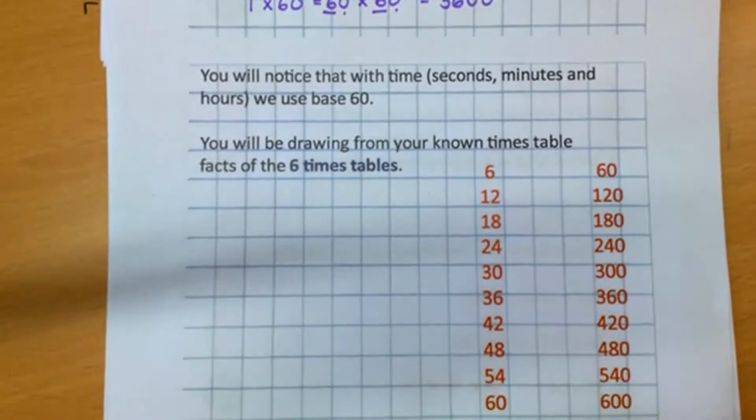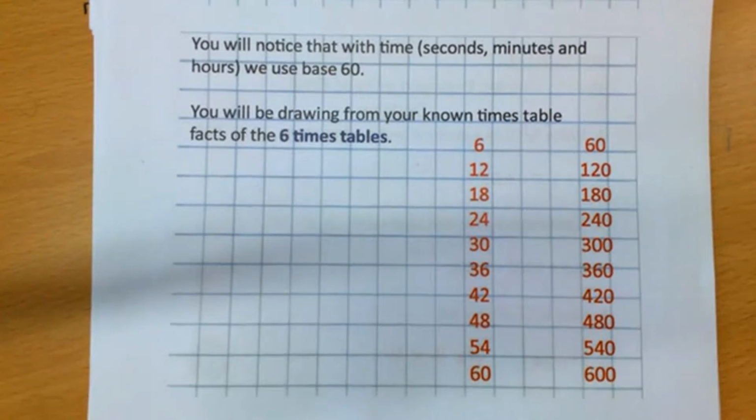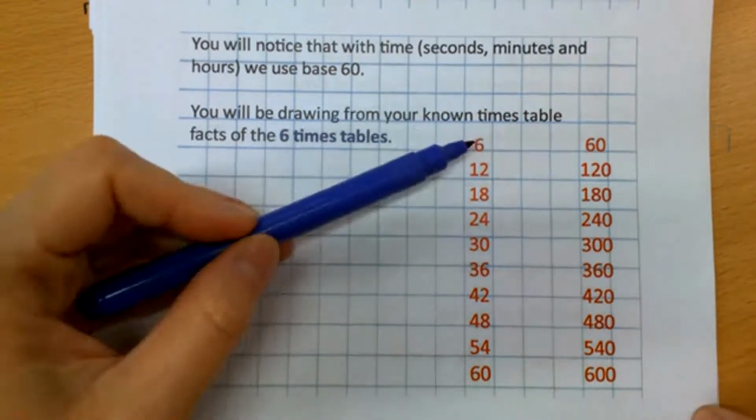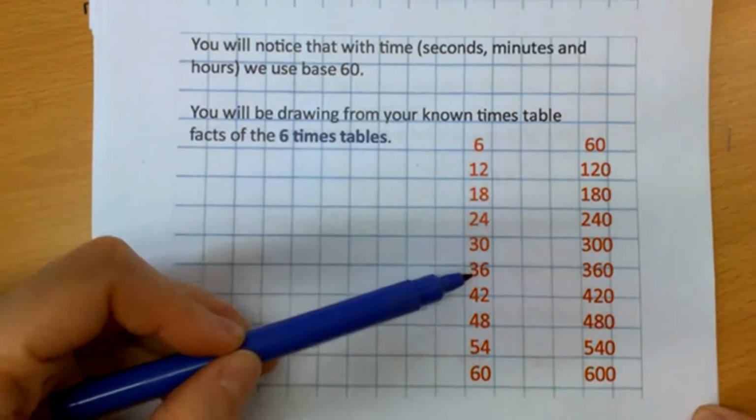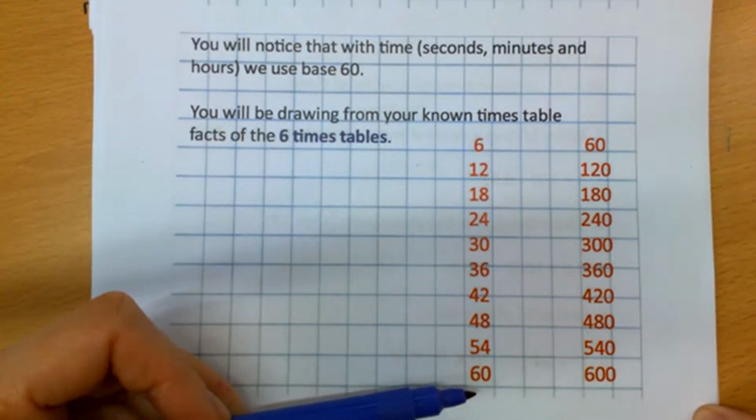Now you'll notice that with time, and we're talking about seconds and minutes and hours, we use a base of 60. Because there are 60 seconds in 1 minute and there are 60 minutes in 1 hour. So you're going to be drawing on your known timetable facts, particularly the 6 times tables. So here we have 6, 12, 18, 24, 30, 36, 42, 48, 54 and 60.